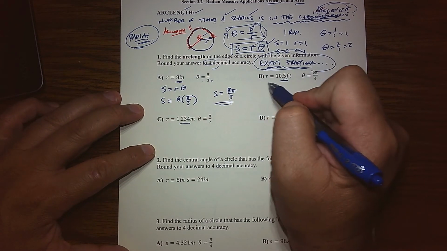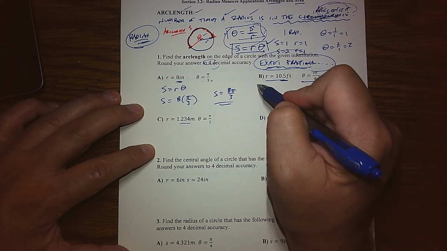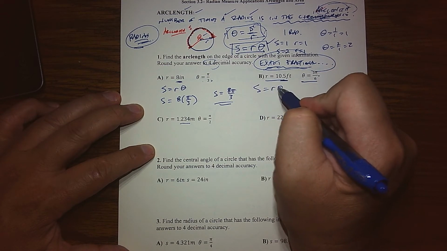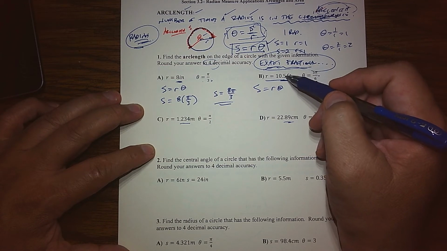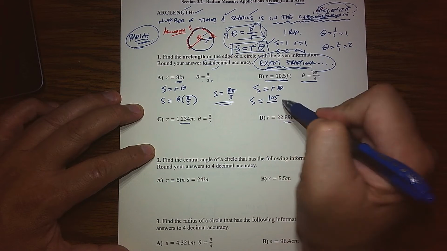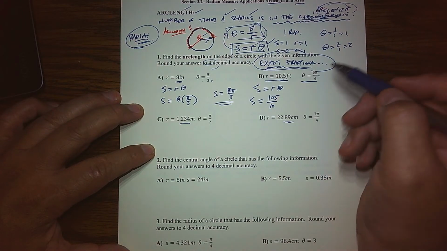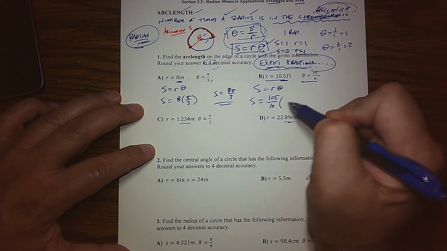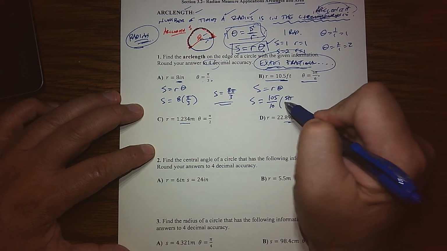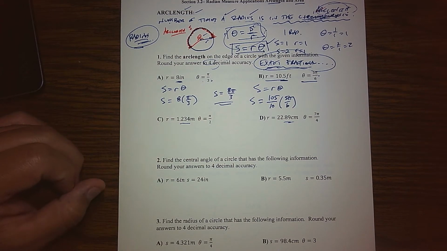So the next one, again, we're given the radius and we're given theta in radian mode. So basically we have s, our theta. Of course, 10.5 in terms of a fraction is 105 over 10. That's one singular decimal. So 105 over 10, and of course we're multiplying that by our radian angle.